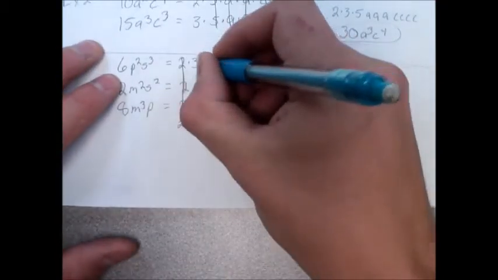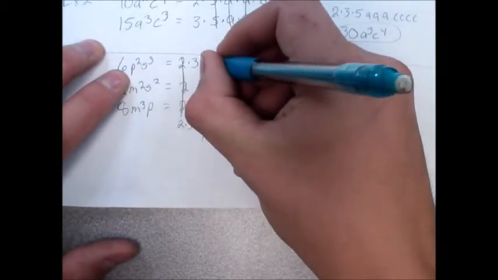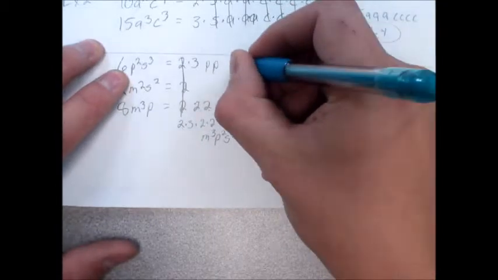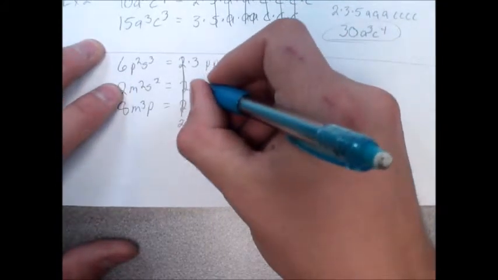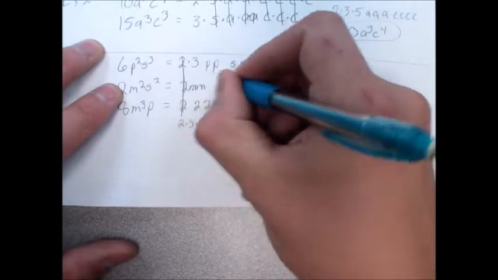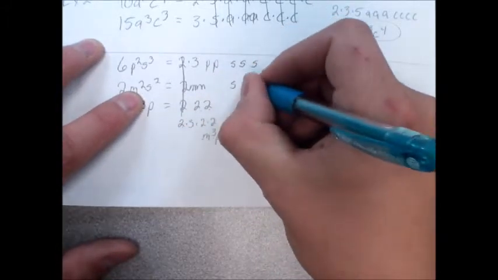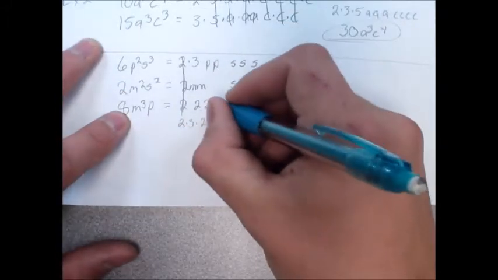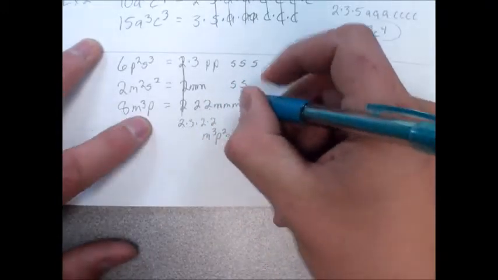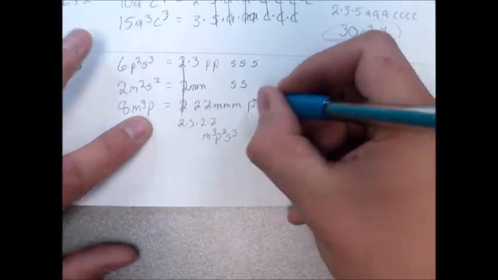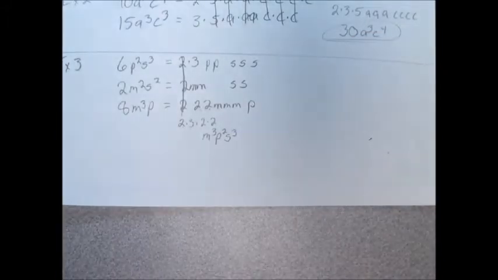But here I'm going to finish writing out this one long way, so it's P times P and S, S, S. And here we have M and M, and then S squared, which is S and S. We have M to the third, M, M, M, and P. I'm going to go back to my example. Sorry, I backed up.